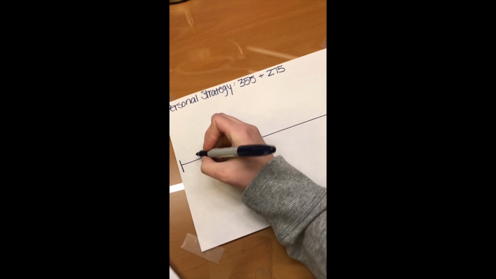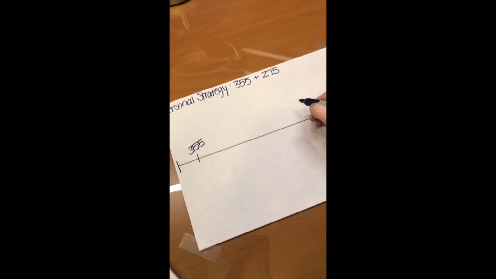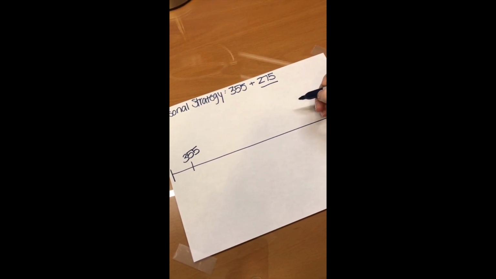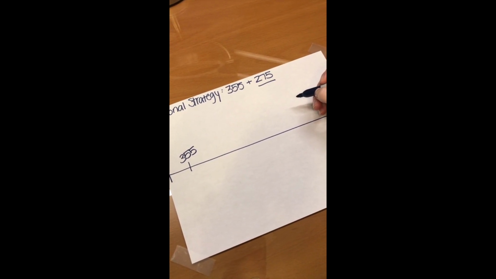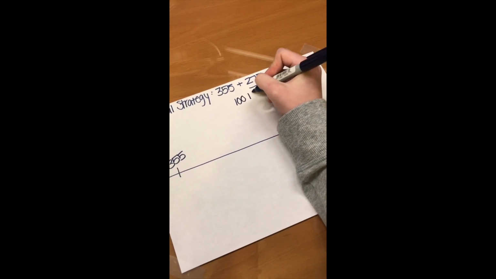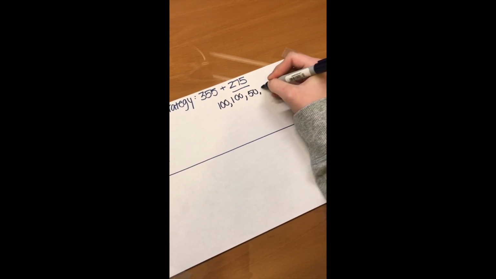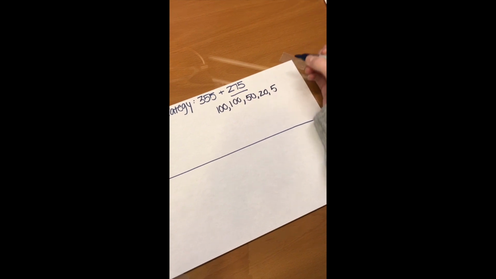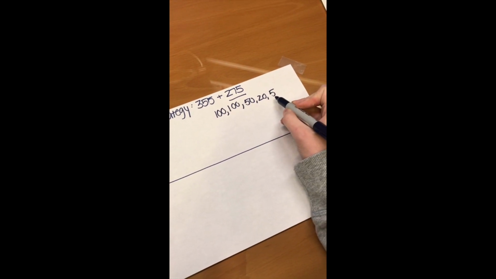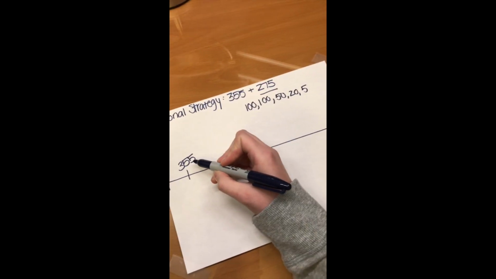For my personal strategy, we are going to be using a number line. So we're going to start by placing our biggest number on our number line. So that's 355. Next, we are going to break our other number, 275, into smaller numbers that we can more easily add together. So let's break it down into 2 hundreds, 50, 20, and 5. So together, those numbers equal 275. We're going to add each of these numbers on our number line, and we'll get the final answer.